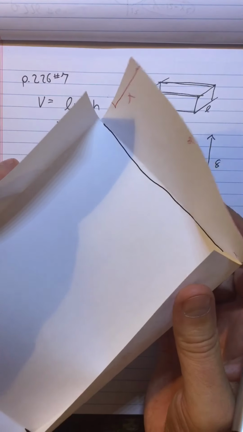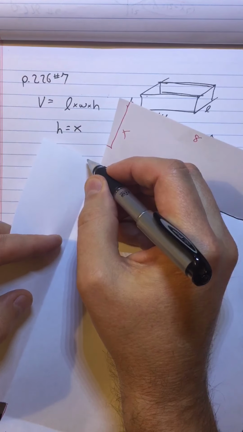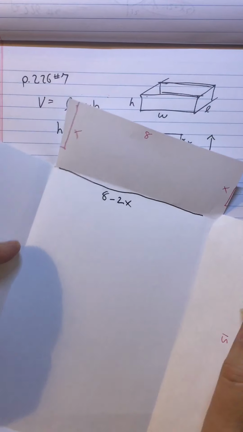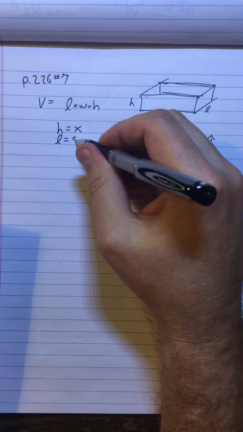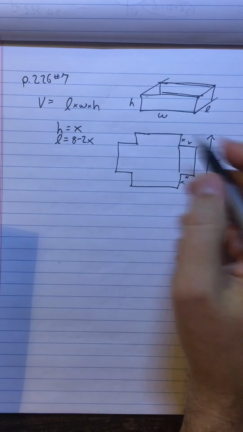It's not going to be 8 because I cut off x from each side. It's going to be 8 minus, take away an x from this side, take away x from this side, 8 minus 2x. So that's going to be the length. It doesn't matter which I call the length and which I call the width. Length is 8 minus 2x.